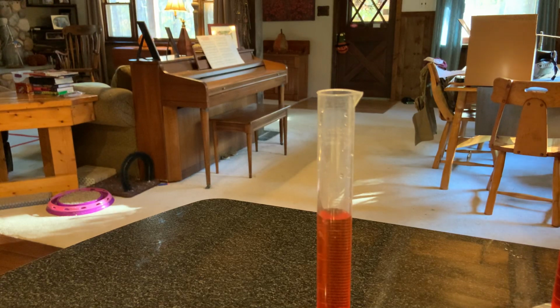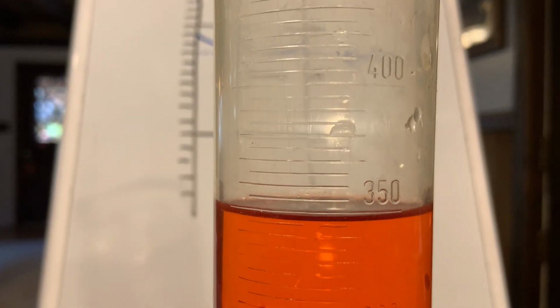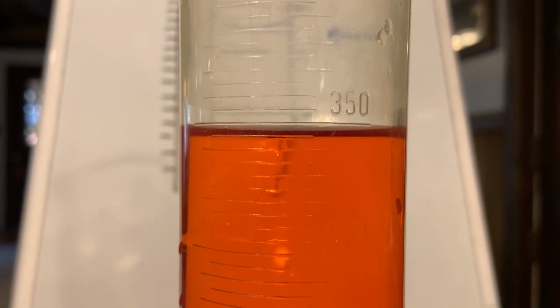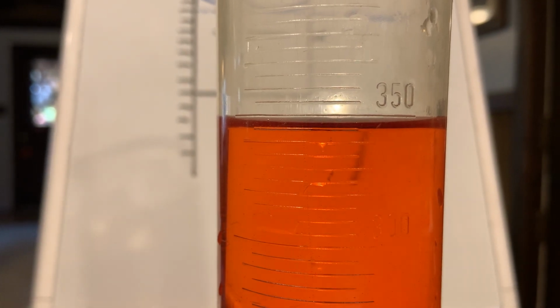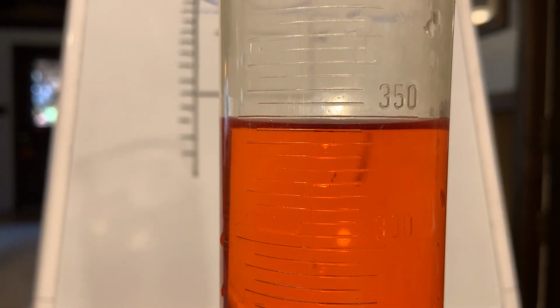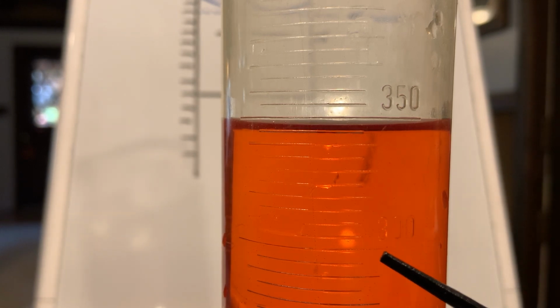Let's start with our 500 milliliter graduated cylinder. All right, so we get the camera down to eye level. And we can see the meniscus there. So we know that this one is graduated by 5s. Okay, so there's 300 right here.